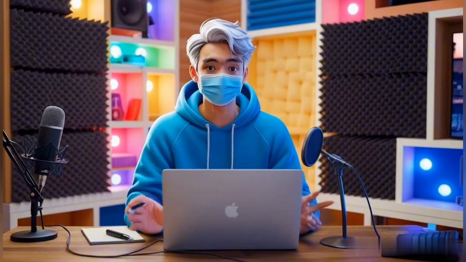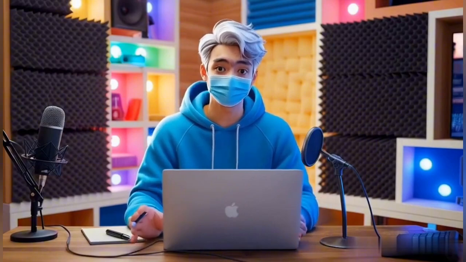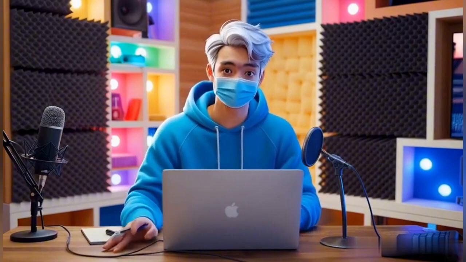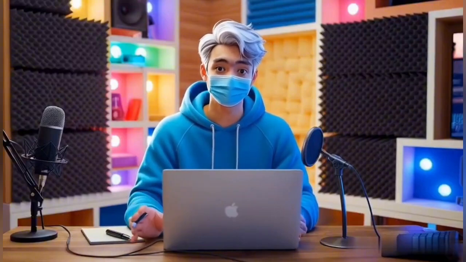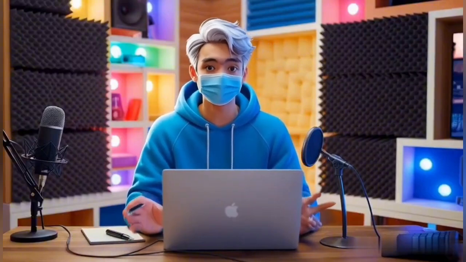But don't rush this process. A great story is what makes kids want to keep watching until the end. So, take your time and make sure it's fun, filled with adventure, and easy for kids to follow. A well-crafted story will keep your audience coming back for more.